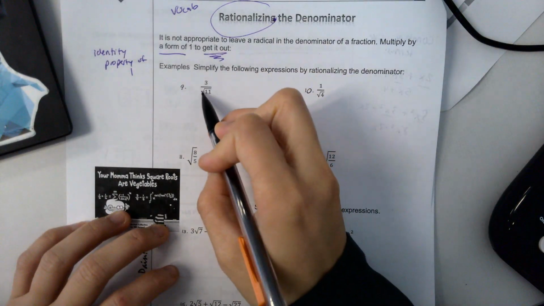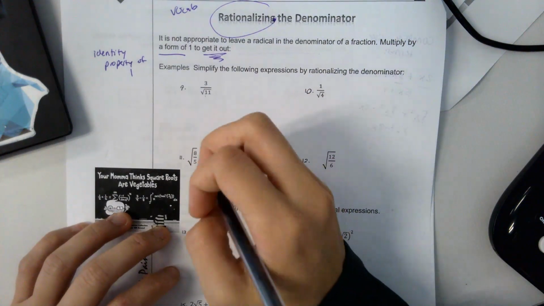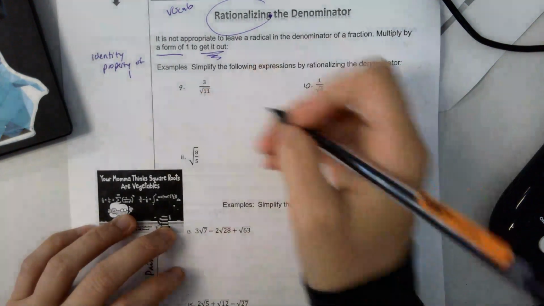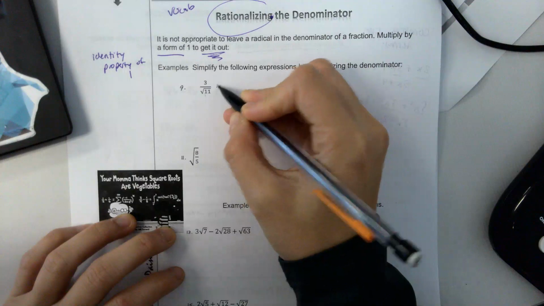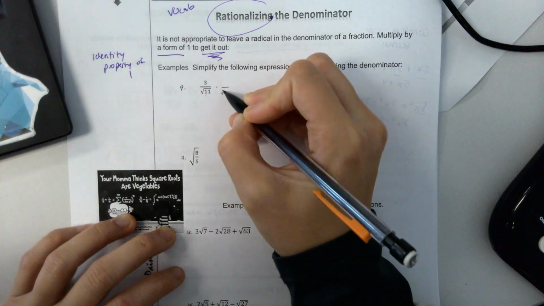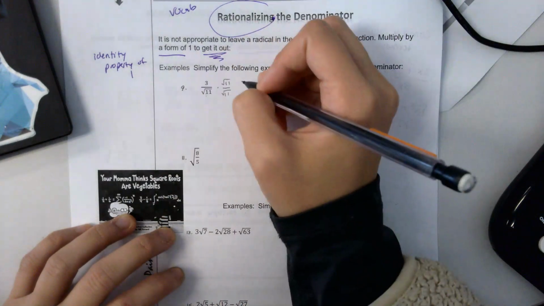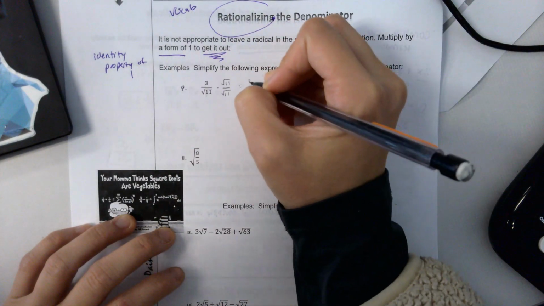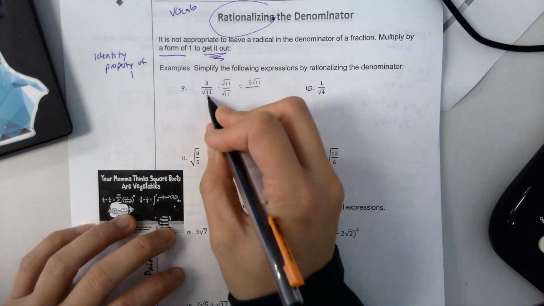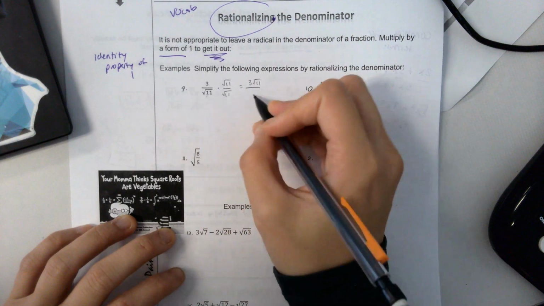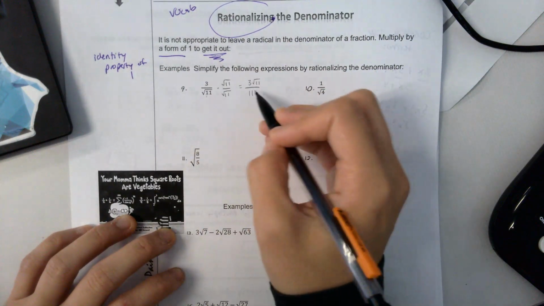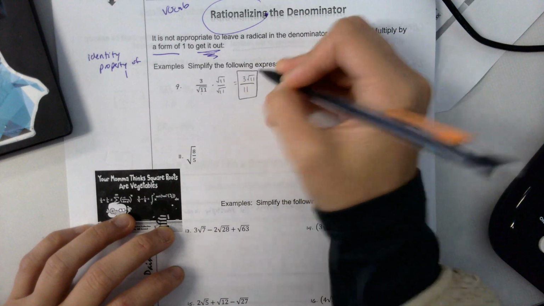So we see a square root in the denominator. That should be a red alert. We don't want that. So we're going to multiply by a form of 1. We're going to multiply by root 11 over root 11, right? And so then we multiply across, so we get 3 root 11 over root 11 times root 11 is just 11. And this is the most simplified it can be, so we are done.